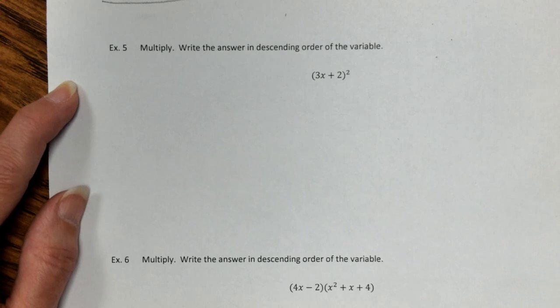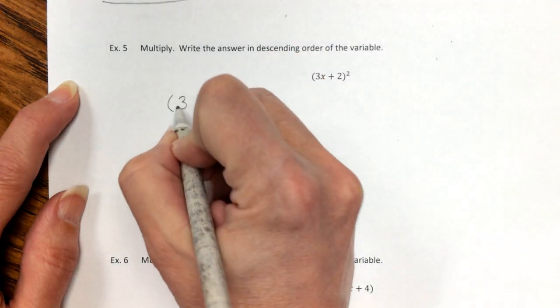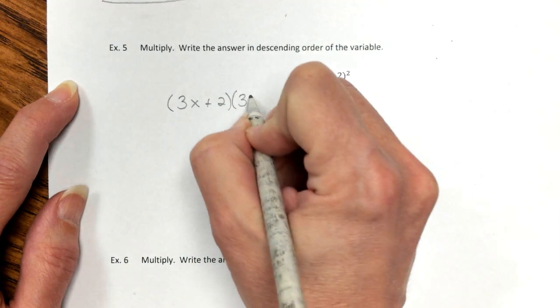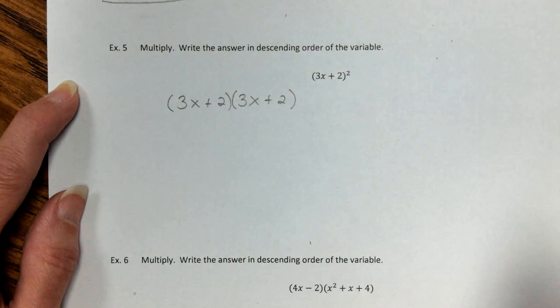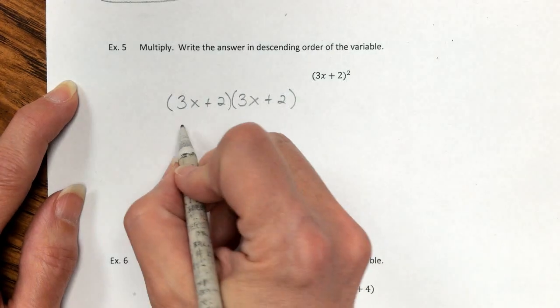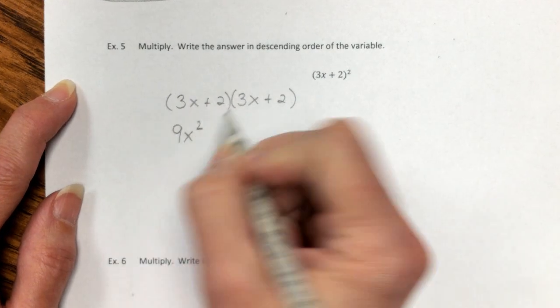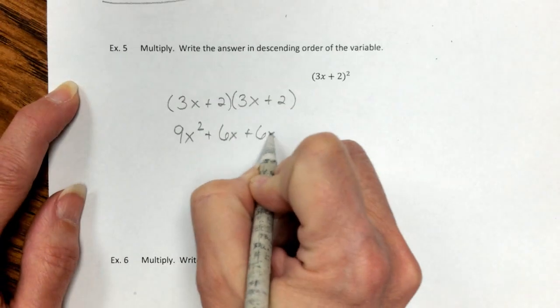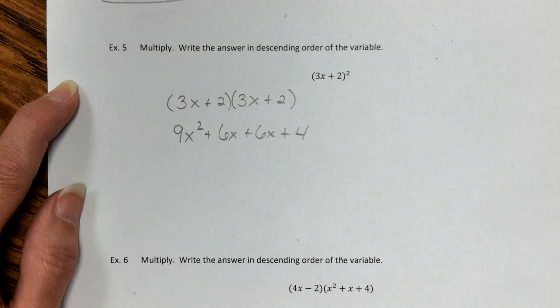Okay, that whole set of parentheses is being squared, is being taken times itself. So when you see one like that, you want to write it like this. 3x plus 2 times 3x plus 2. And then it's a FOIL problem. So 9x squared plus 6x plus 6x plus 4. You see where I got all those terms?